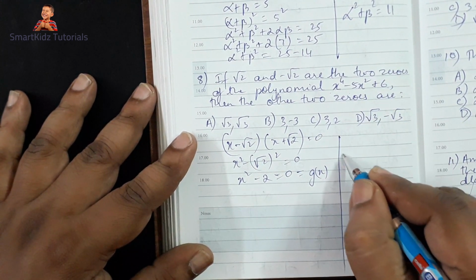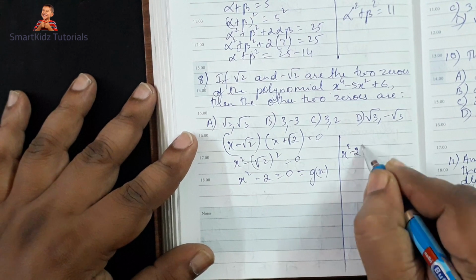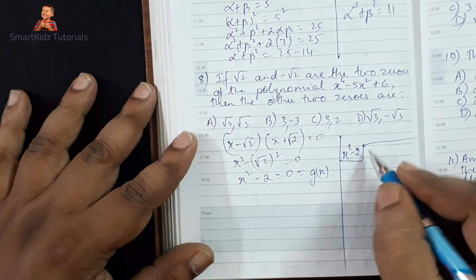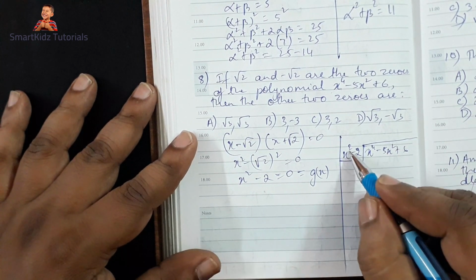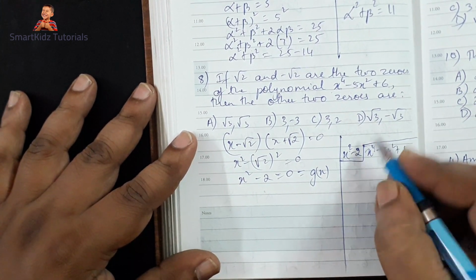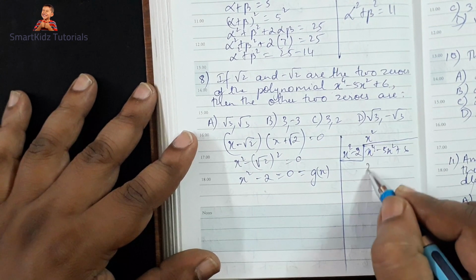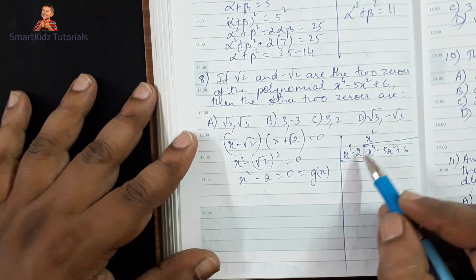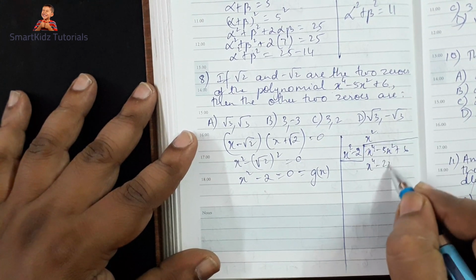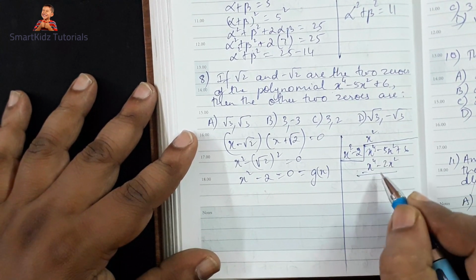So this x square minus 2 divided into x raised to 4 minus 5x square plus 6. So this is x raised to 4. I need x square over here, positive. X square into x square gives us x raised to 4. Minus 2 into x square will give us minus 2x square. Change the sign throughout.